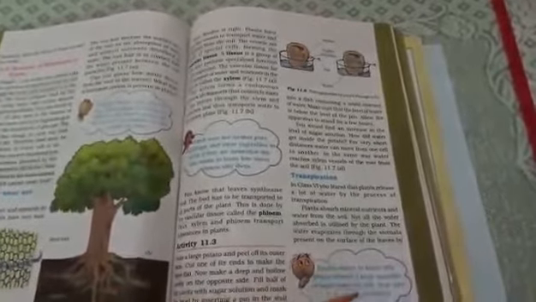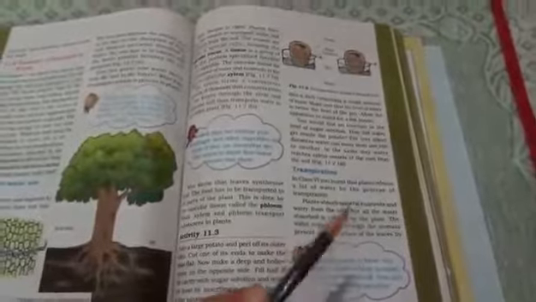Now, transpiration. Plants absorb mineral nutrients and water from the soil, right? But not all the water absorbed is utilized by the plant. Okay? It doesn't mean that all the water and all the minerals absorbed by the root will be utilized by the plant, but it is not so. All the water absorbed from the soil by the root is not utilized by the plant.